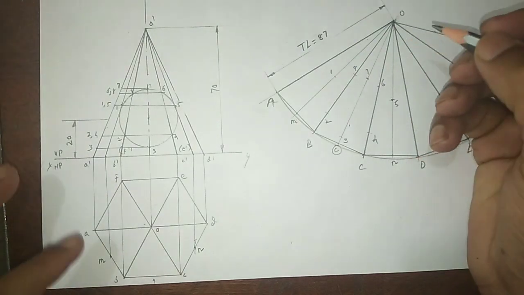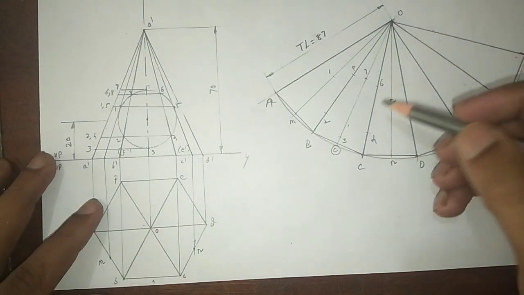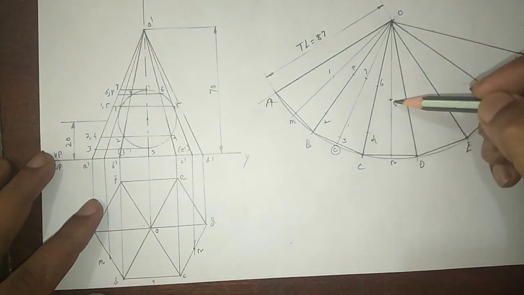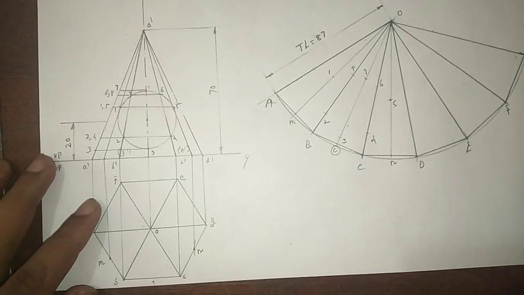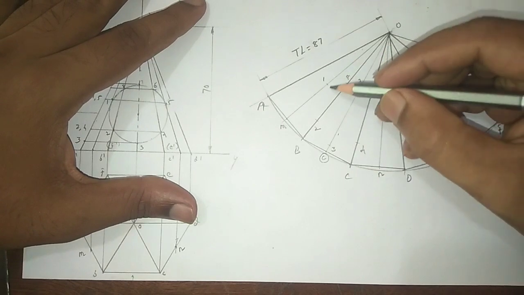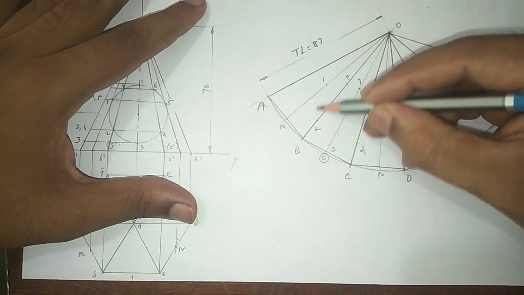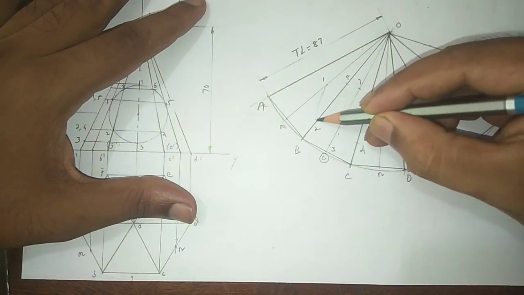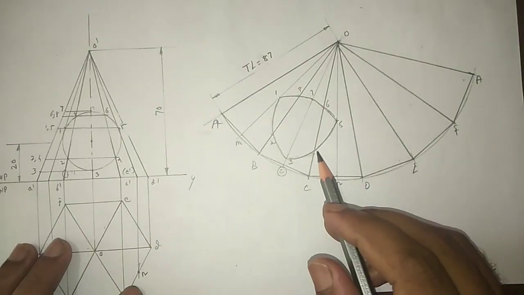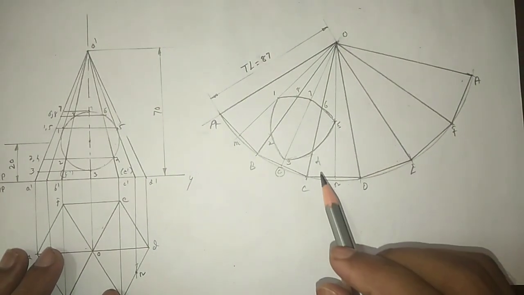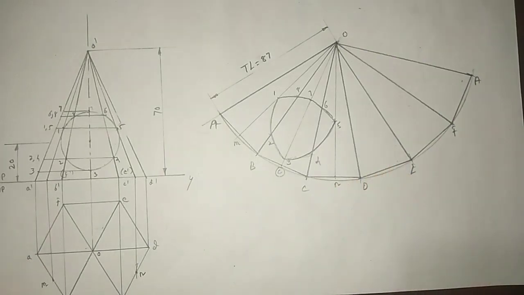So now we need to connect all the points by tracing a smooth curve, because here the hole is circular. So we need to connect by a smooth curve. First draw very lightly. Like this we need to draw the diagram. So the development of the visible portion is over.